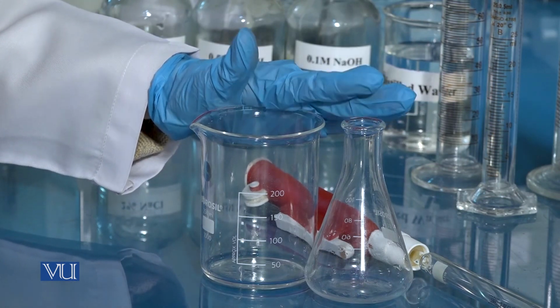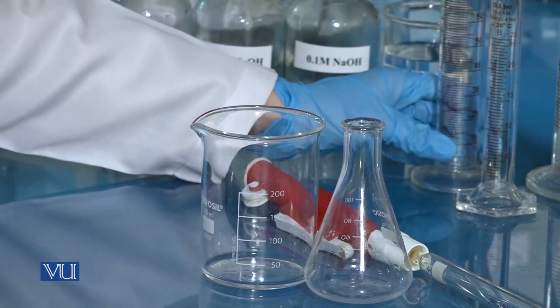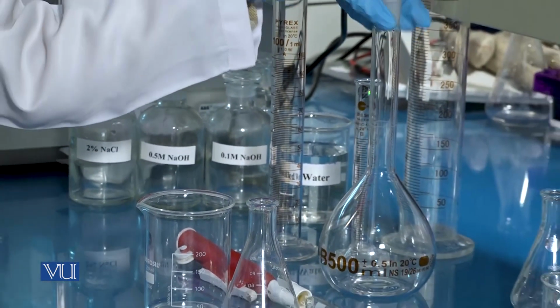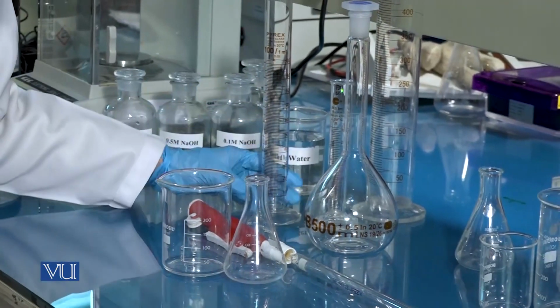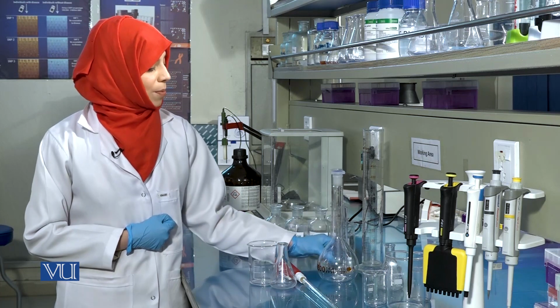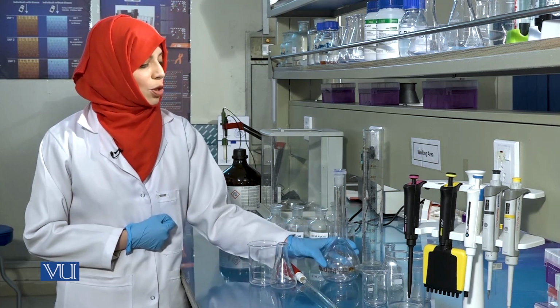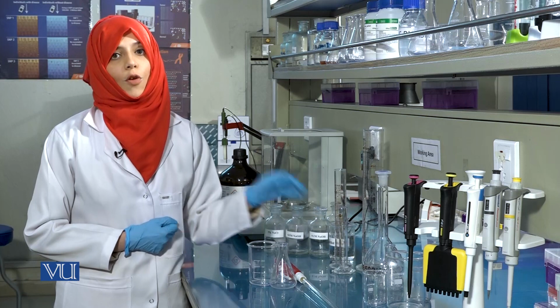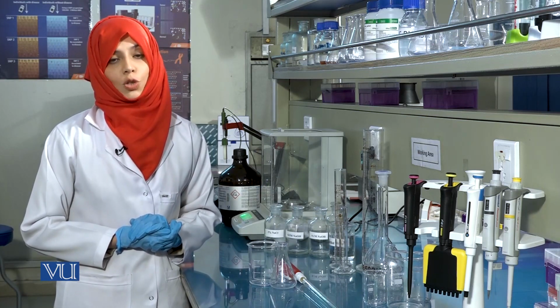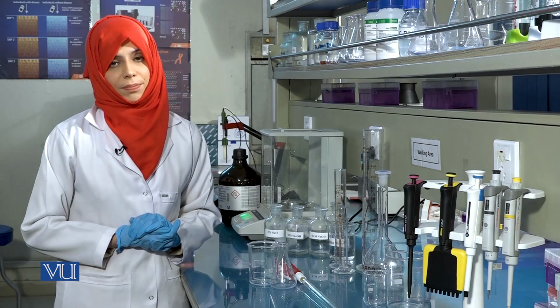Whenever preparing solutions, always raise the final volume in a narrow-necked glassware, such as a volumetric flask or a measuring cylinder. Also note that when preparing solutions, always use the upper meniscus for colored liquids and lower meniscus for colorless liquids to avoid parallax error.